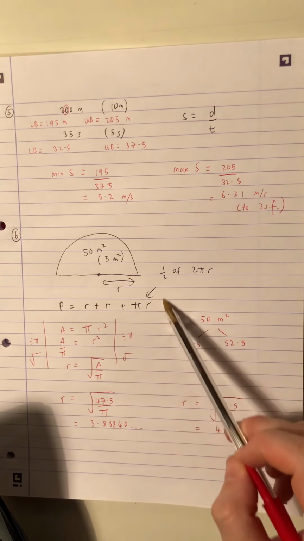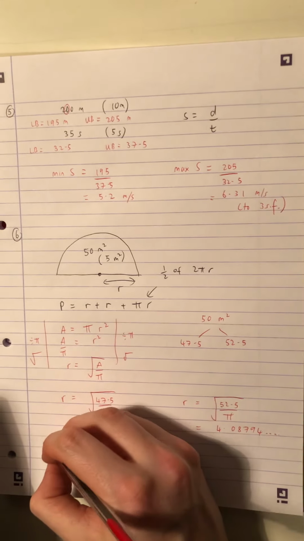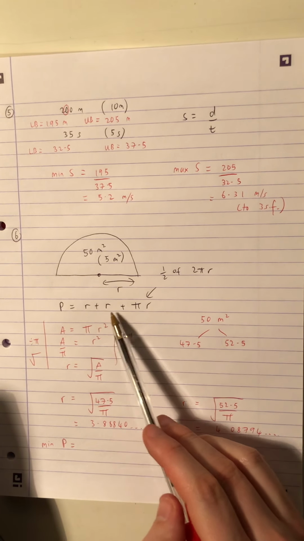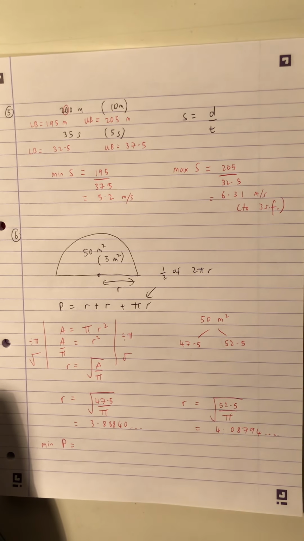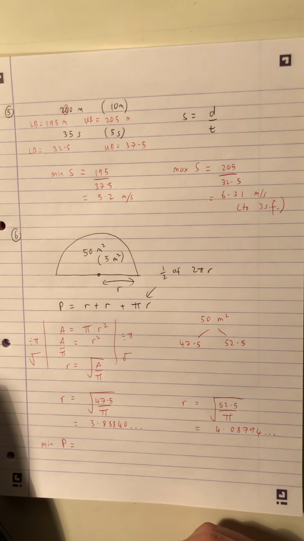you want to work out the minimum and maximum of the perimeter. So minimum perimeter is radius plus radius plus pi times the radius. So you want that to be as small as possible, so you pick the smallest radius.